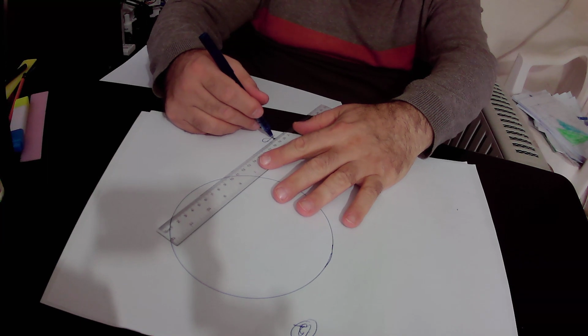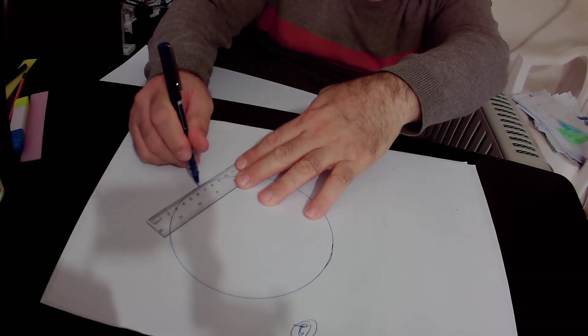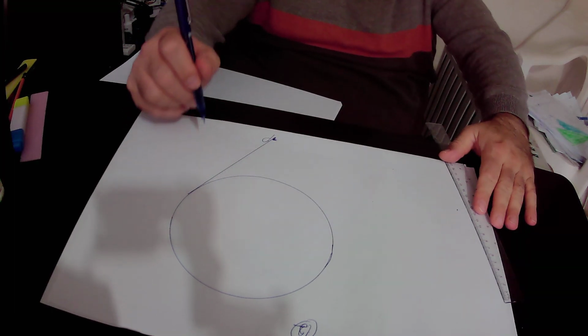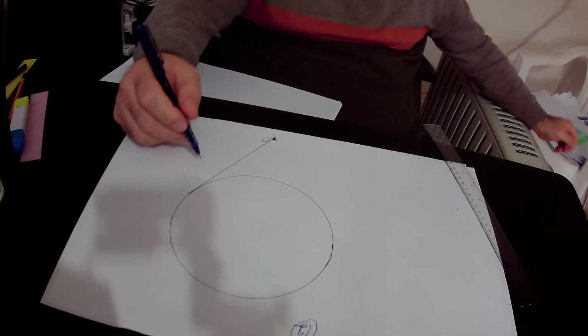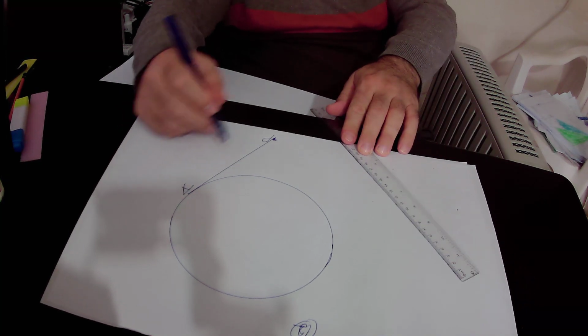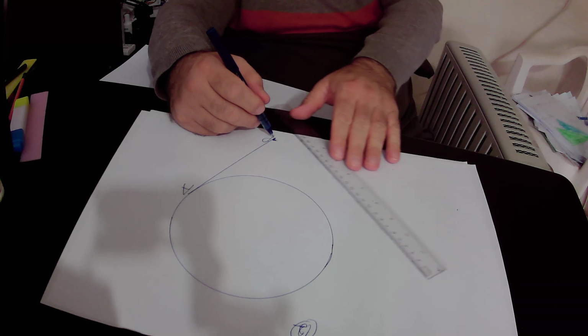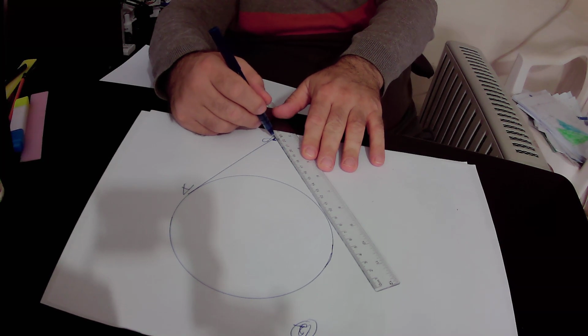So if from the external point P we draw two tangents to this circle, this will be the first tangent. We will define the point of tangency of the first tangent with this circle as point A, and then we will draw the second tangent from the external point P. It is actually a common external point because it belongs to two tangents.